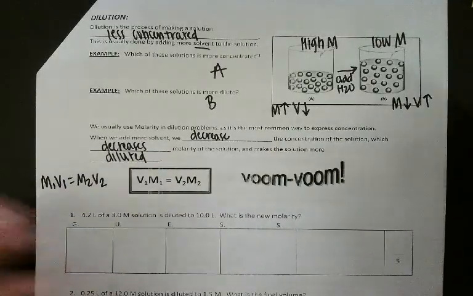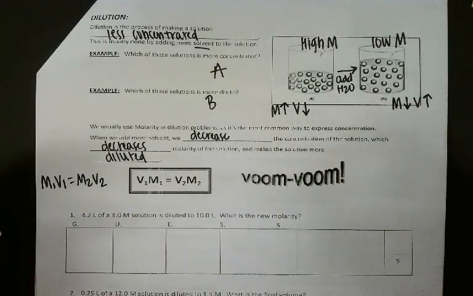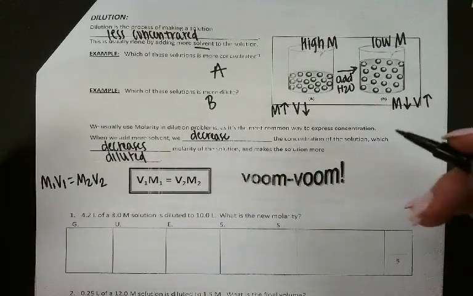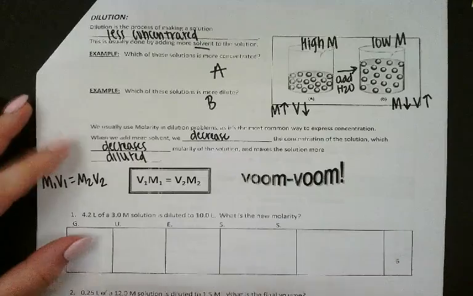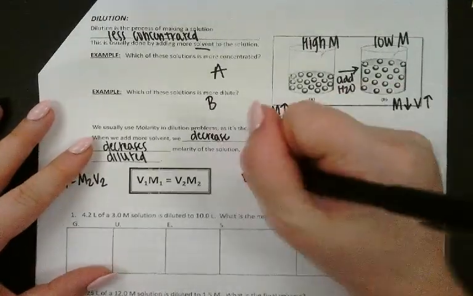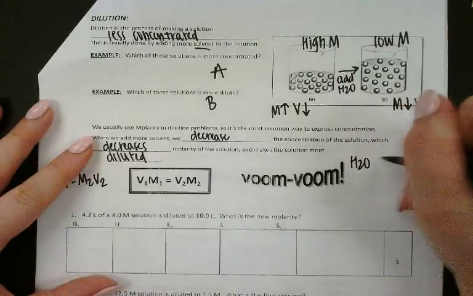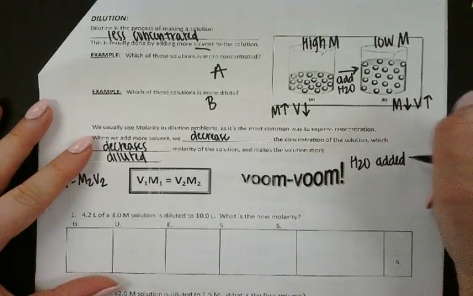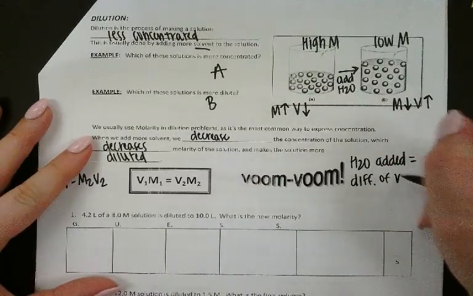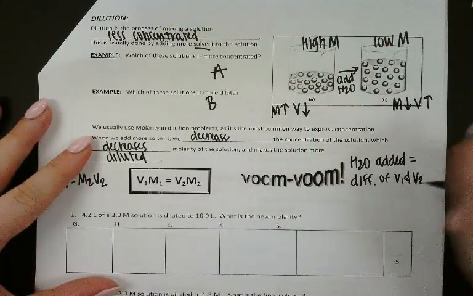Now, one thing to just kind of think about is if I ever were to ask you a question about how much water is added, we will get to that in number 3. When you need to figure out H2O added, that is the difference of volume 1 and volume 2. Okay, so just keep that in mind.